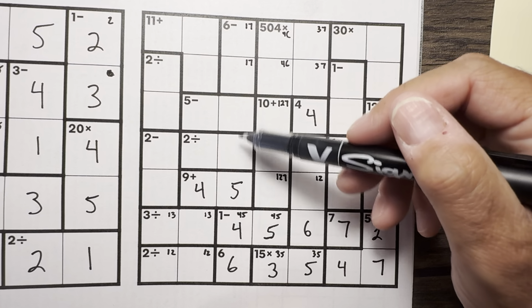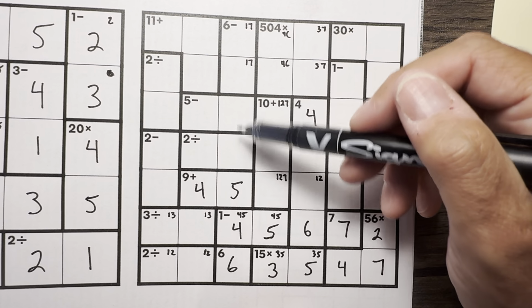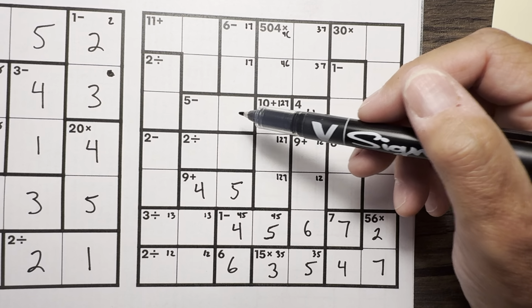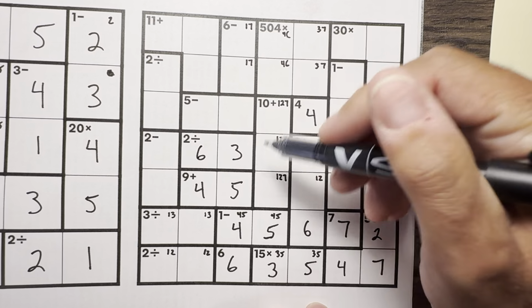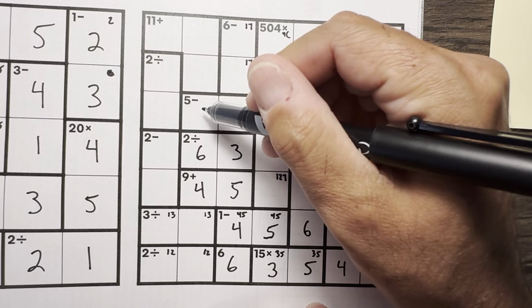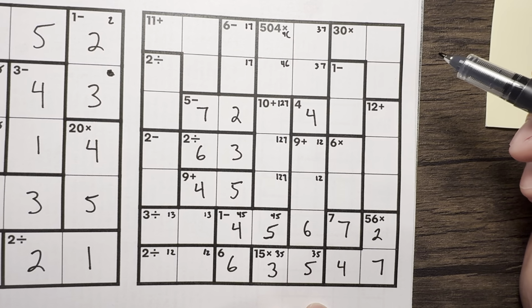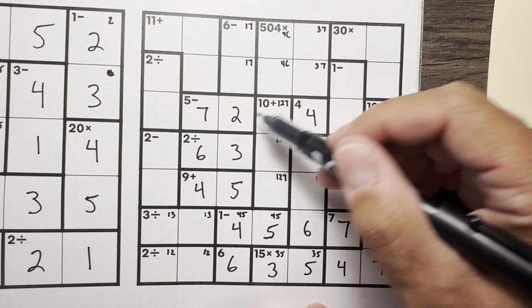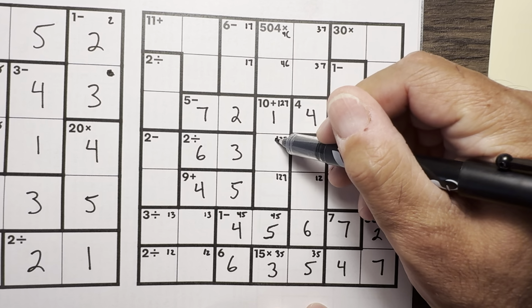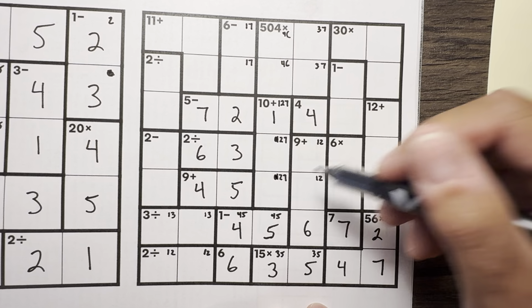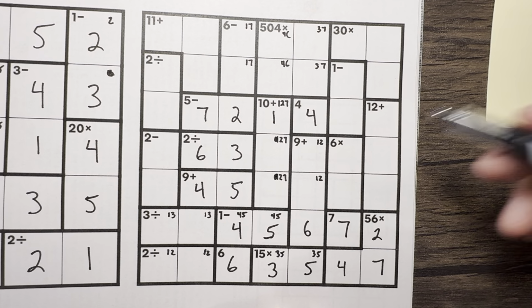And then what's left in this column? A 2 and a 3. Well, I can't put a 3 in here. So the 3's got to go here, makes that a 6. And that leaves a 2 here, making that a 7. And if the 2 and the 7 are gone, that's a 1. This is not a 1. That is not a 1 anymore.